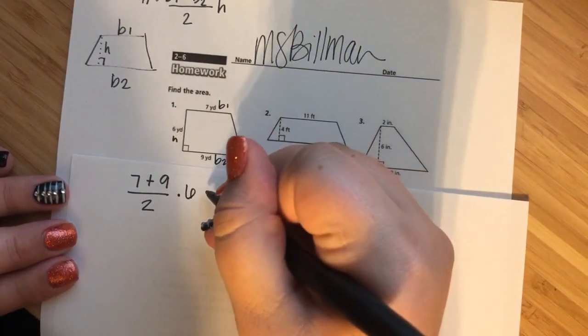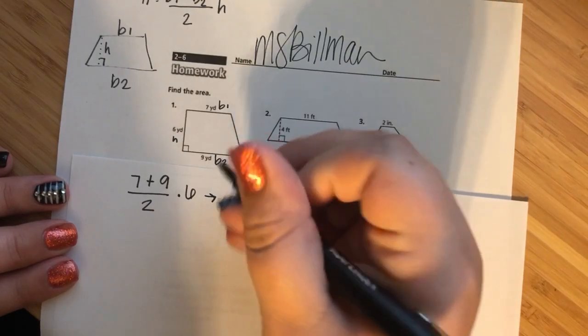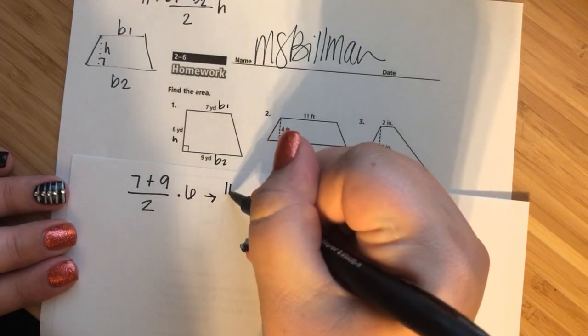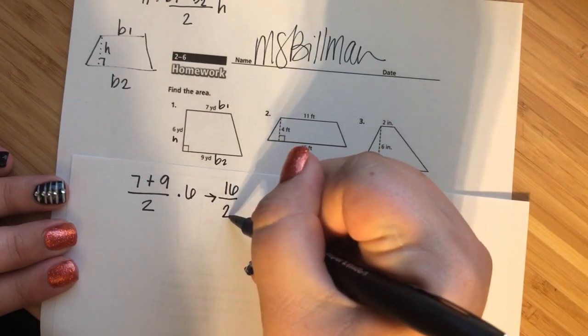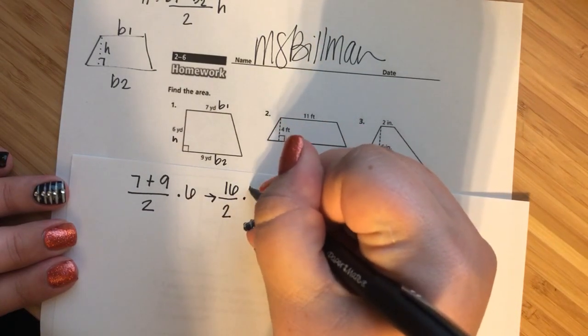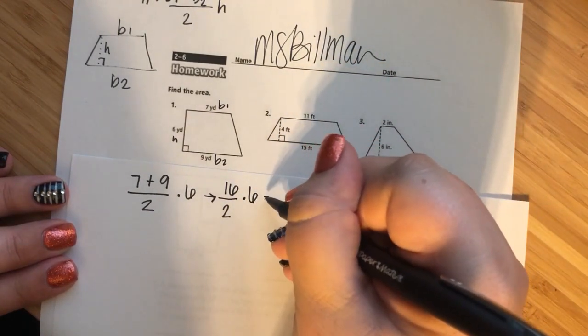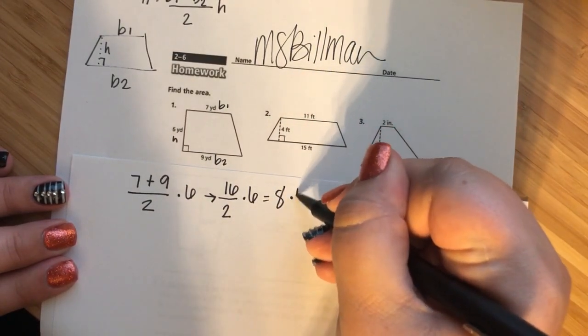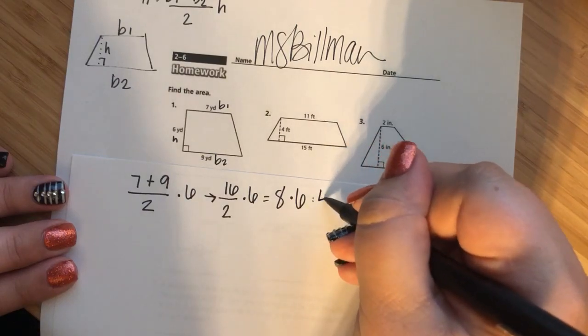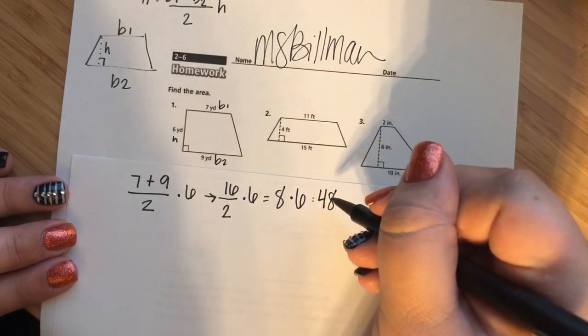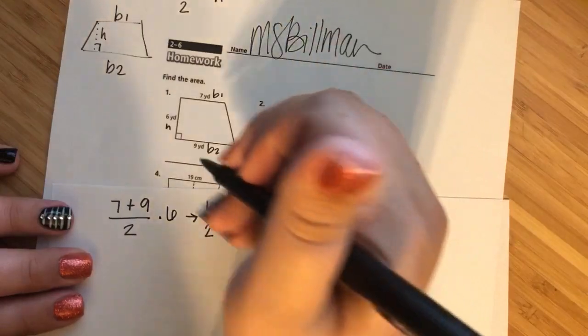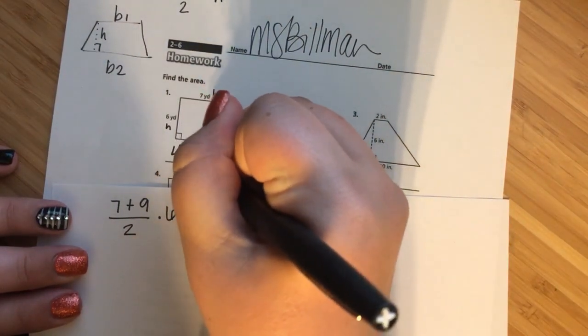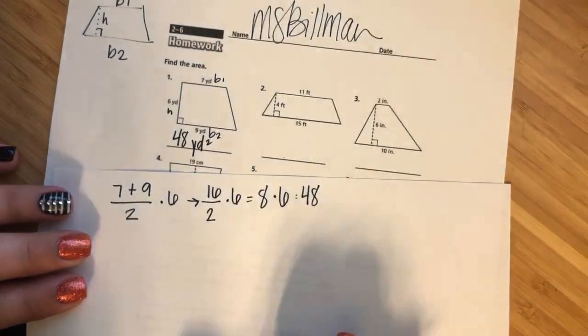So I don't need to think about, well, what if they come to a point? Well, they won't. So I need to find the sum of 7 and 9, which is 16. 16 divided by 2, and then I'm going to multiply that quotient by 6, because that's the height. So 16 divided by 2 is 8, and I multiply that by 6, and I get an answer of 48 yards squared. I am going to square it because it is finding the area.